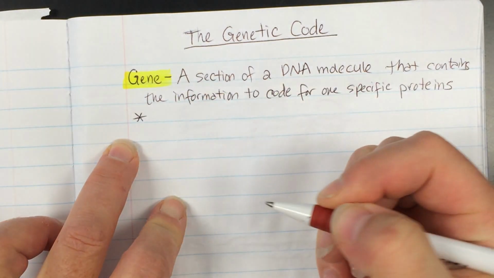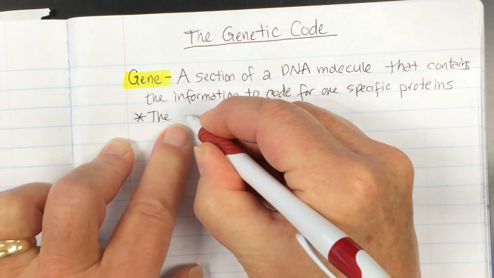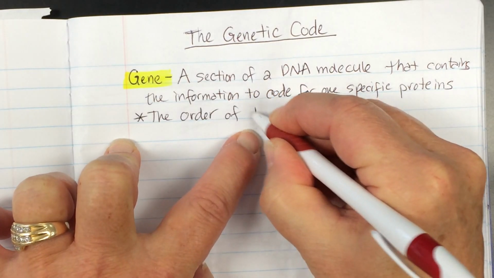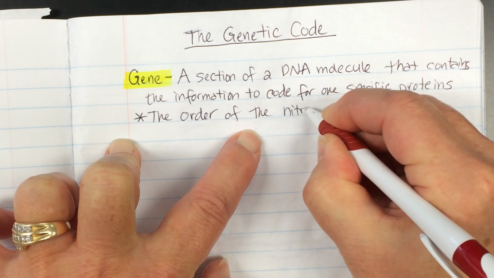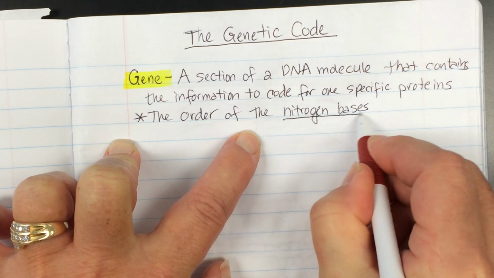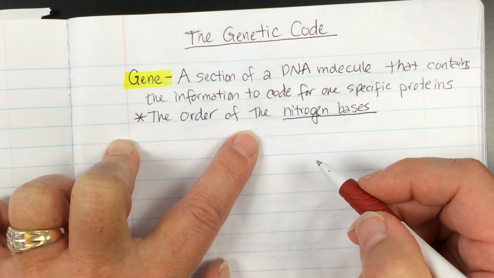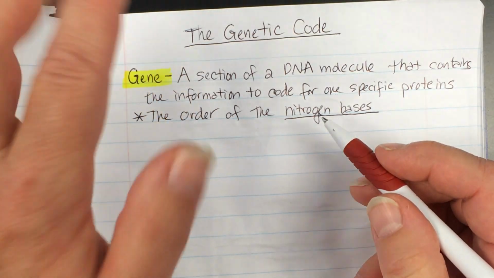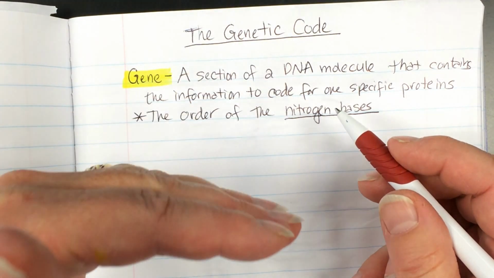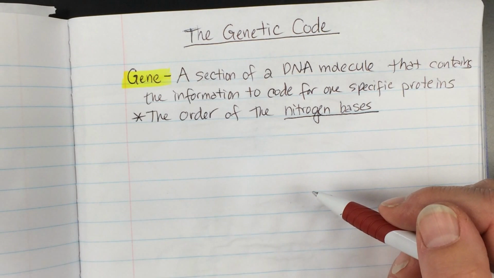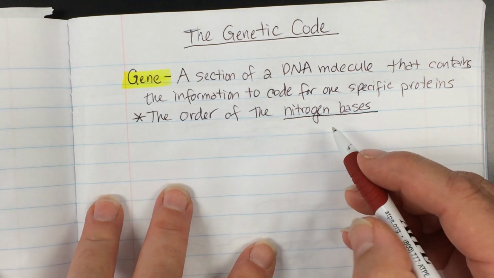So I'm going to put a little asterisk here. It is the order of the nitrogen bases. Remember those? A and T and C and G. That's what changes in the DNA. The sides of the ladder, the sugar and the phosphorus, they stay the same. It's the bases that pair up. That order can be different, and that's the order that decides what kind of proteins are made.